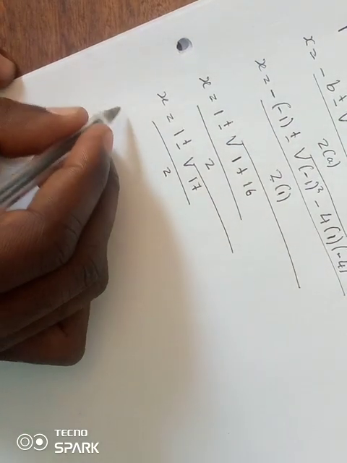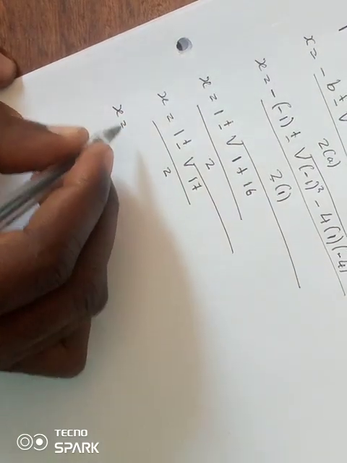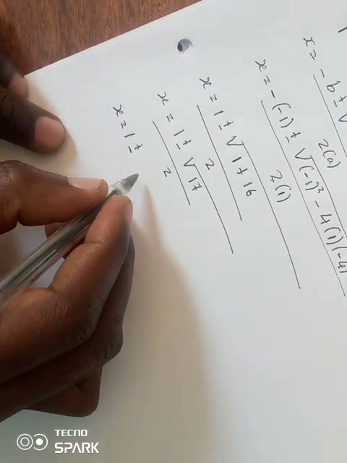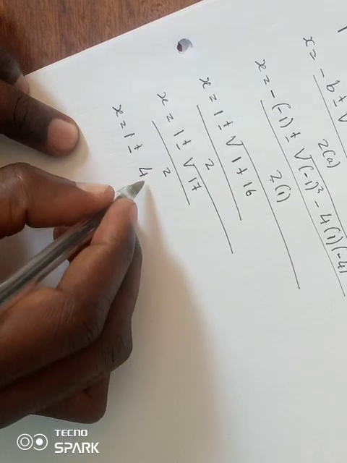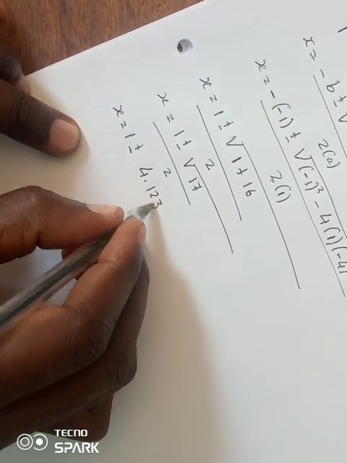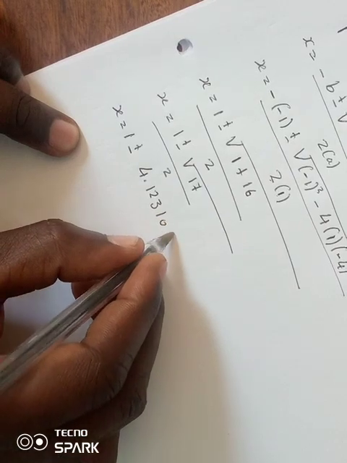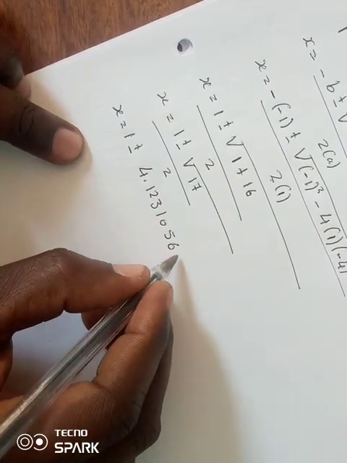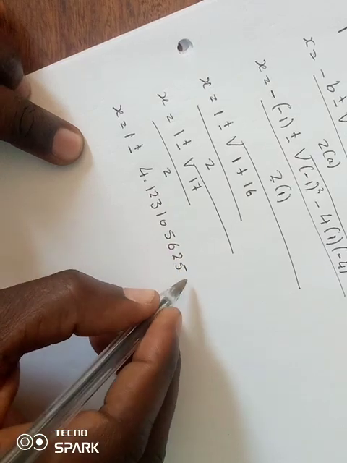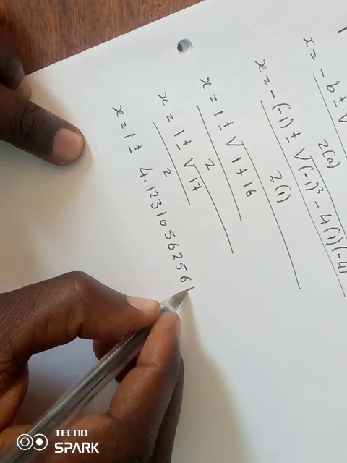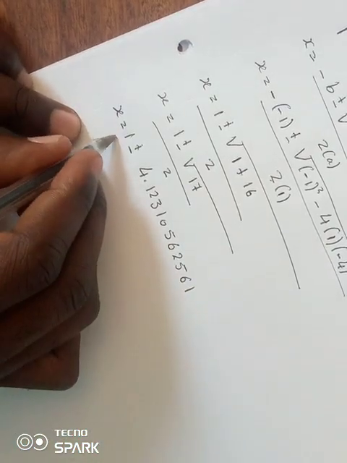So x equals 1 plus or minus 4.12310562561, okay, over 2.